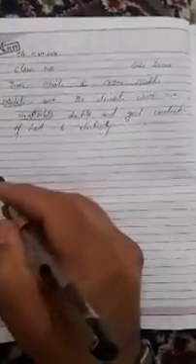That means metals are those elements which are malleable. Malleable means that the metals can be beaten into thin sheets. And ductile means that the metals can be drawn into thin wires, and good conductors of heat and electricity.